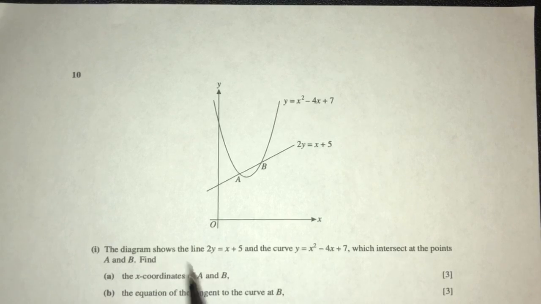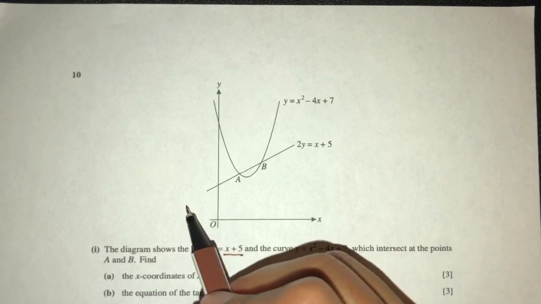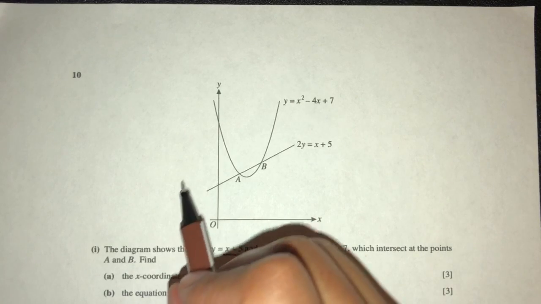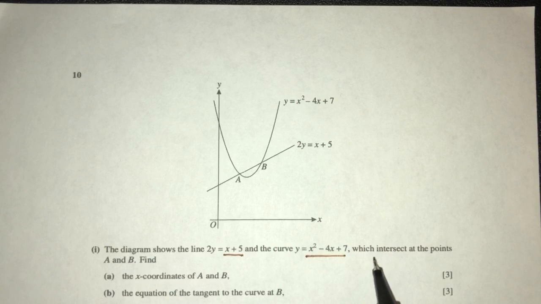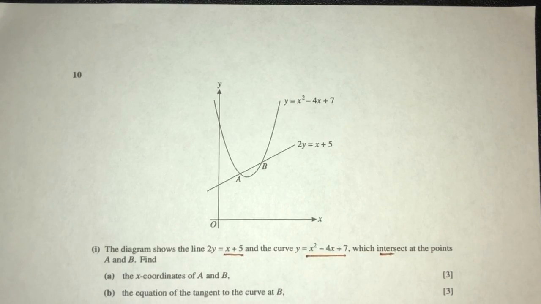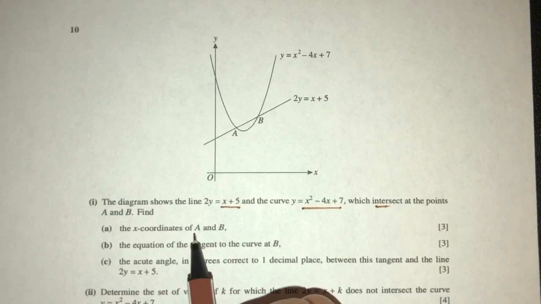The diagram shows the line 2y equals x plus 5. So this is the line 2y equals x plus 5. Now y equals, this one is the curve, as we can see right here. Now, which intersect at the points A and B, as we can see clearly on the diagram. Now part 1, find the x value of A and B.